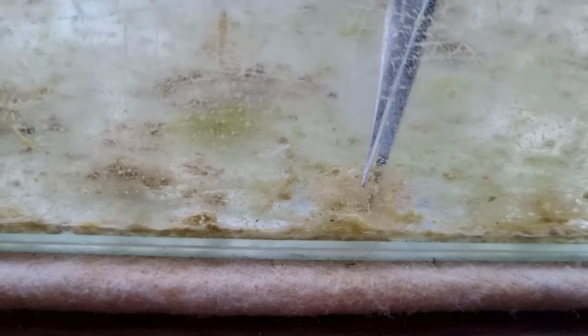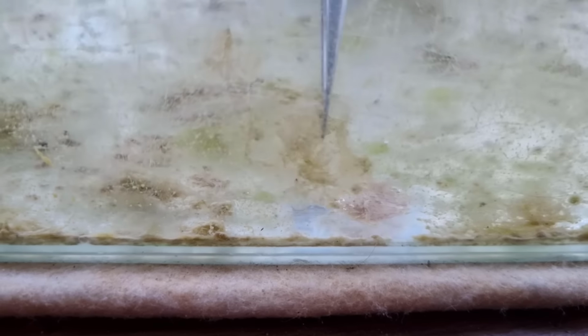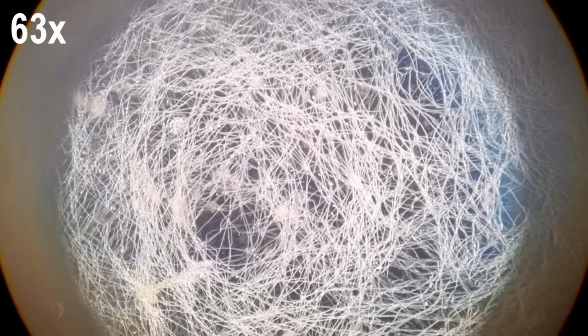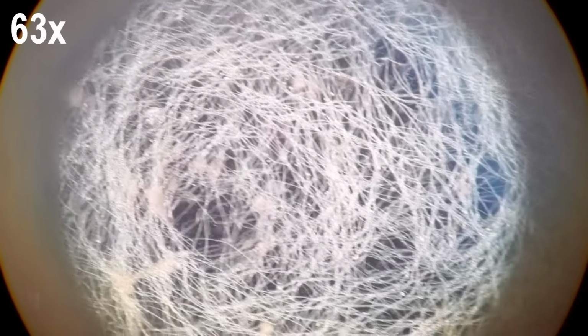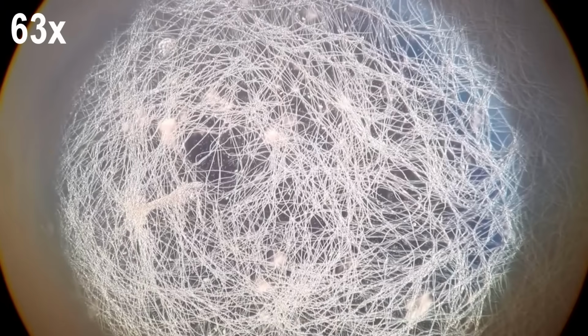I want to see what lives on this cover glass, but I don't think I'll film the retrieval of this cover glass because it'll probably be a real pain. Haha, filmed it anyway. I can do whatever I want, you know. We have a microscopic view again. It took a while, sorry about that.